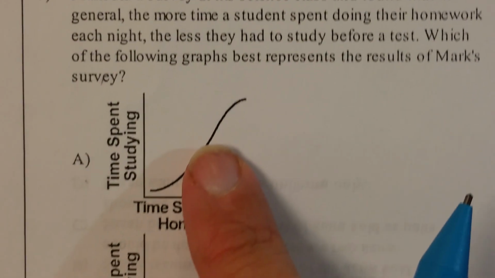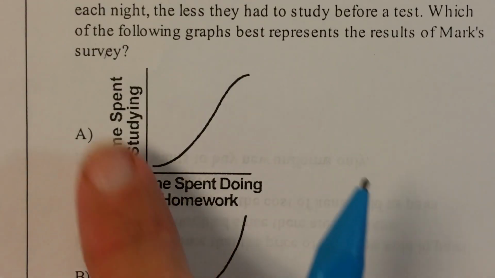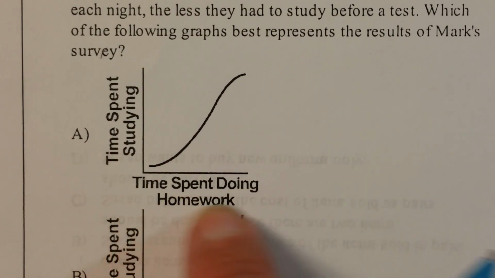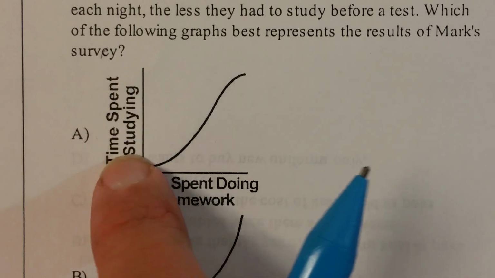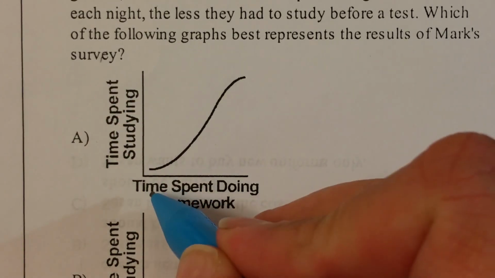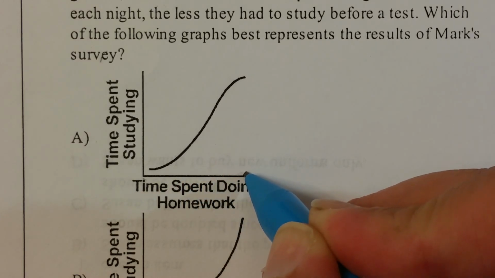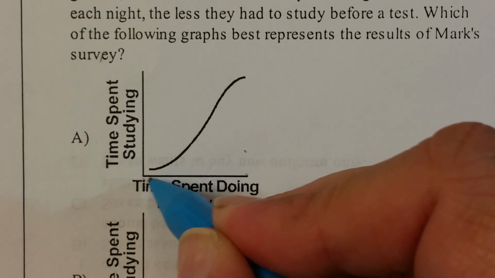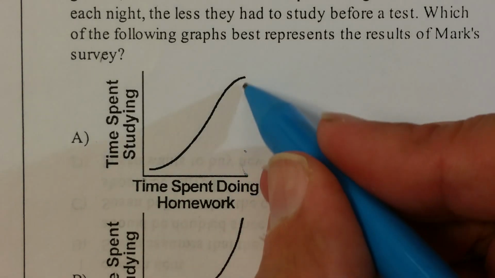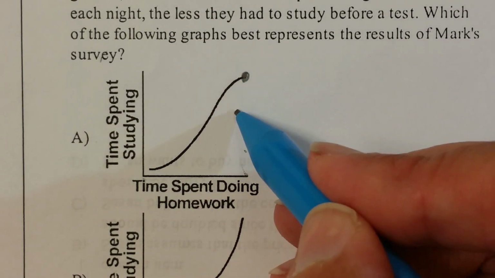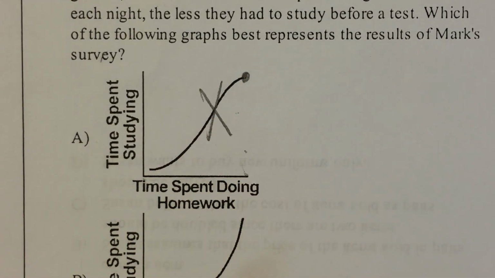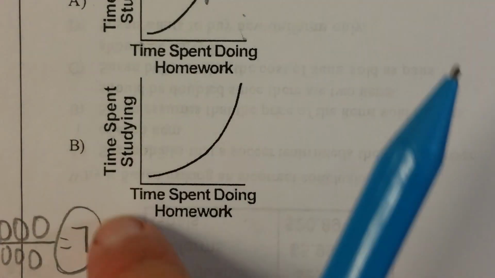So first I want to look at my graphs that they have down here. This first one is time spent doing homework versus time spent studying. So he said that the more homework you did, the less time you would be studying. But this looks like lots of homework and still lots of studying. So I'm not thinking this one's going to be a good answer. Let's look at the next one.